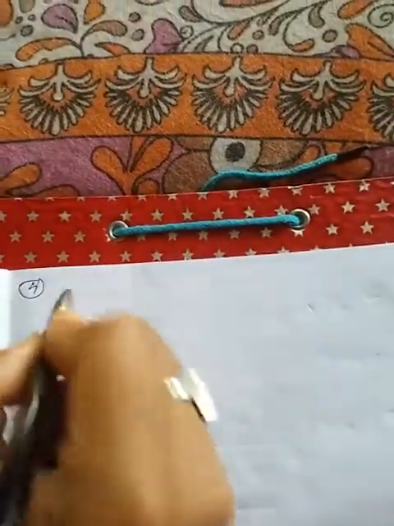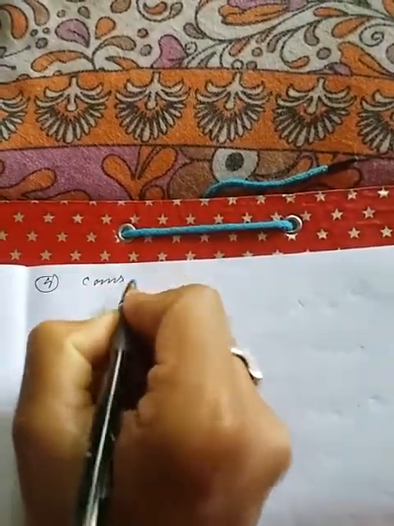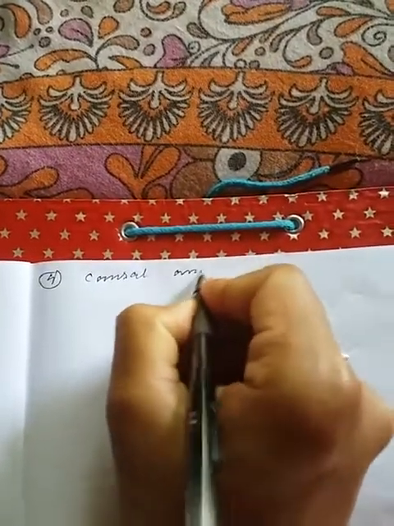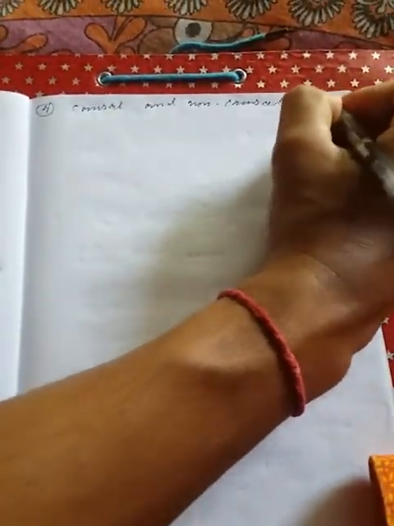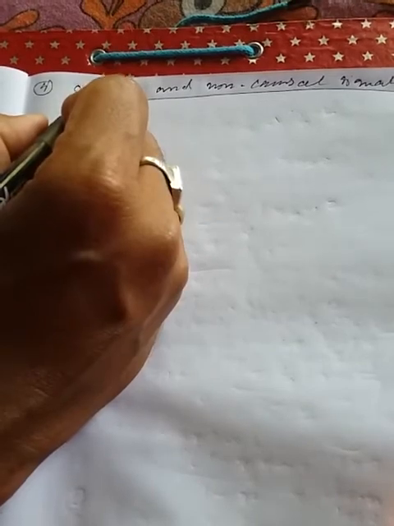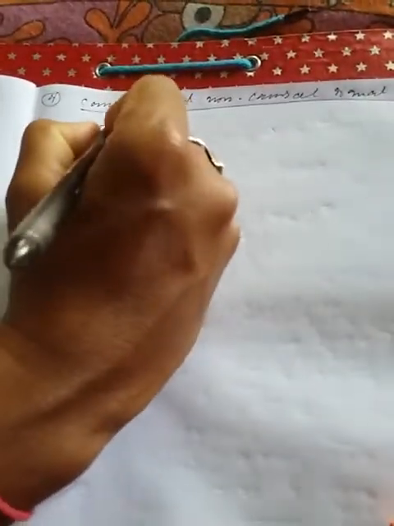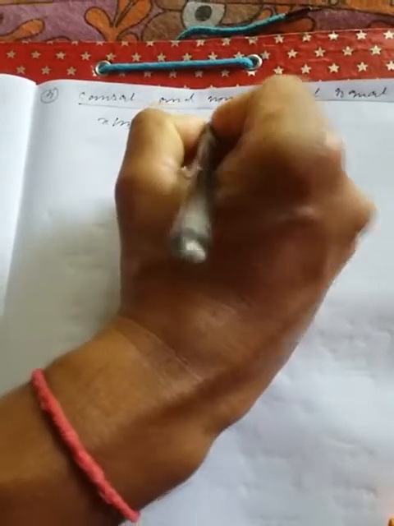Another classification, classification number 3, is causal and non-causal signals. A signal x[n] is said to be causal if its value is 0 for n less than 0. So x[n] equals 0 if n is less than 0. Otherwise the signal is non-causal.